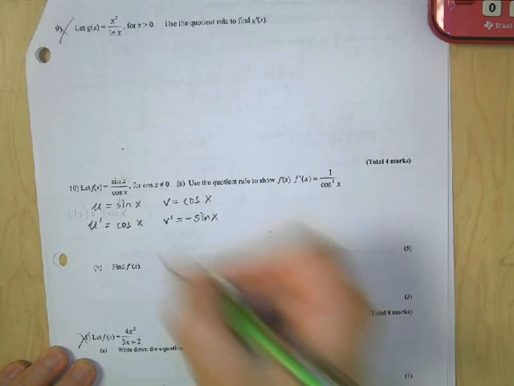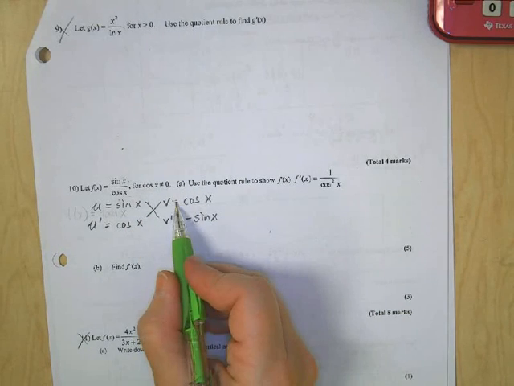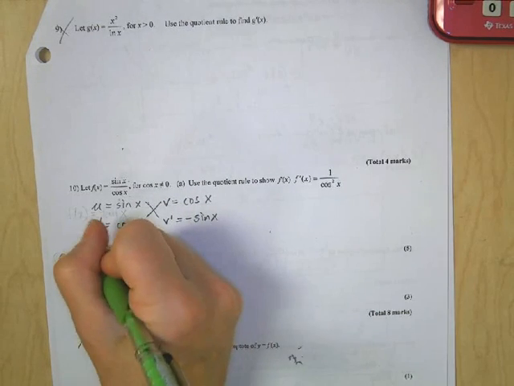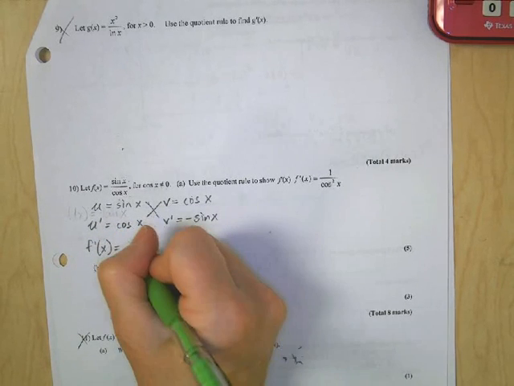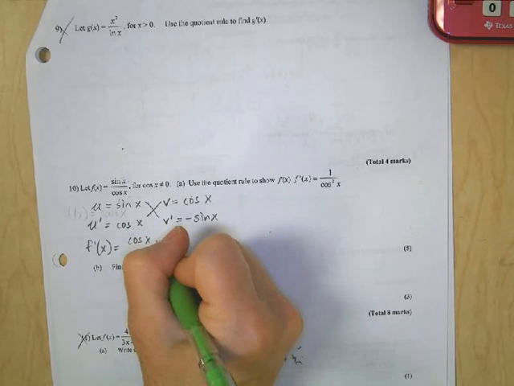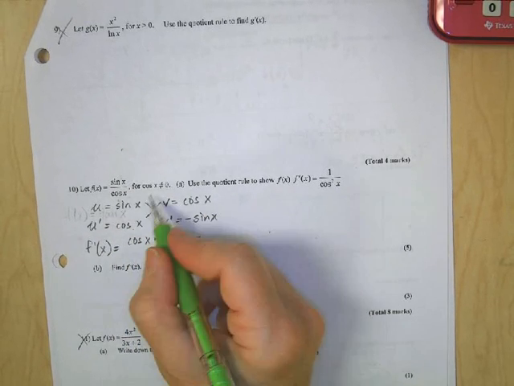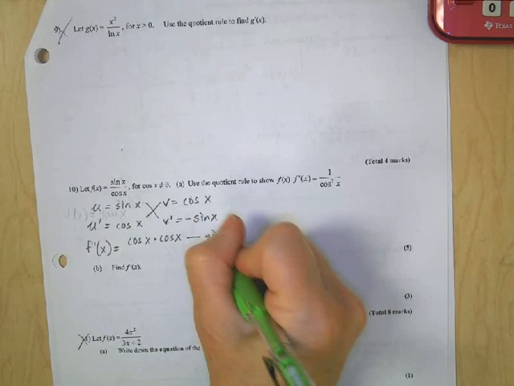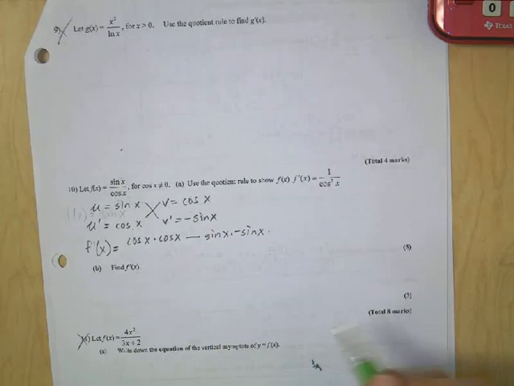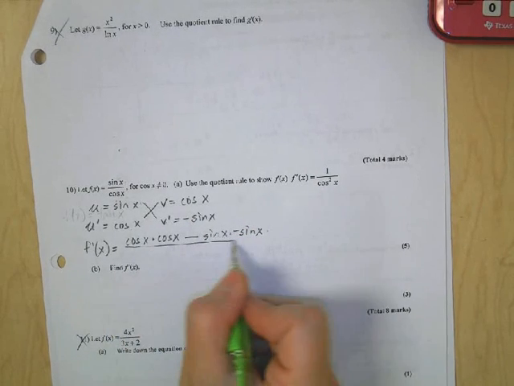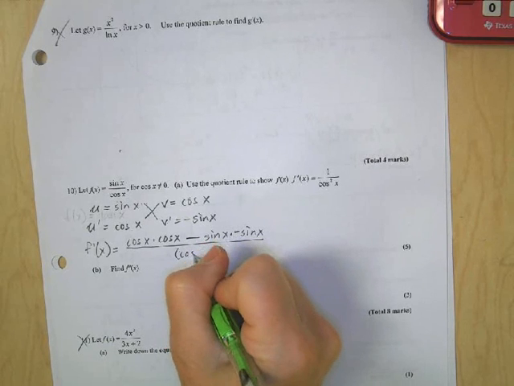Now we're going to crisscross applesauce, but the order is important. You have to start with the v. So my f prime of x is equal to v times u prime: cosine x times cosine x, minus u times v prime: sine x times negative sine x. And then all divided by v squared, so cosine of x squared.